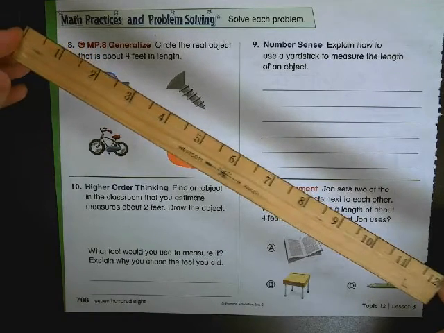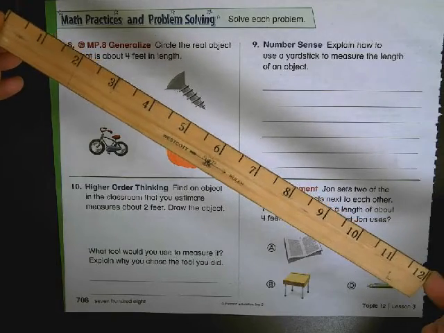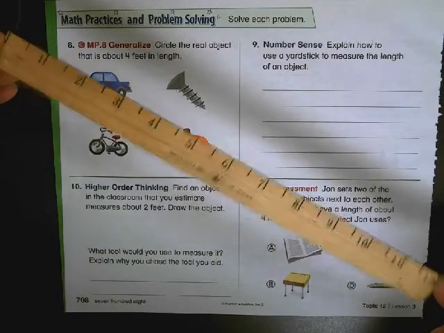12, 12, 12, 12, if you're just doing inches. 12 plus 12 is 24. 24 plus 24 is 48. 48 inches if you're using a yardstick.